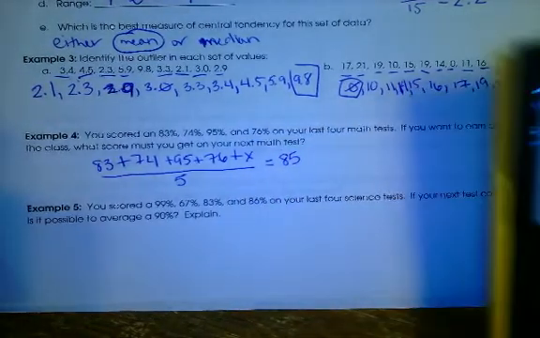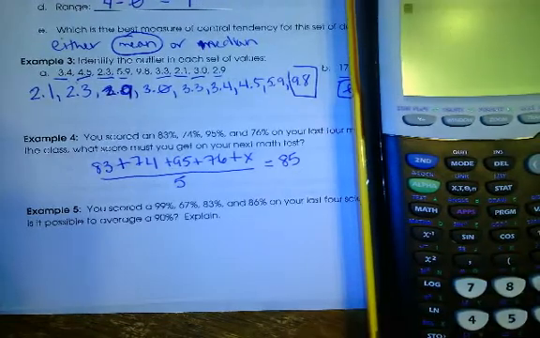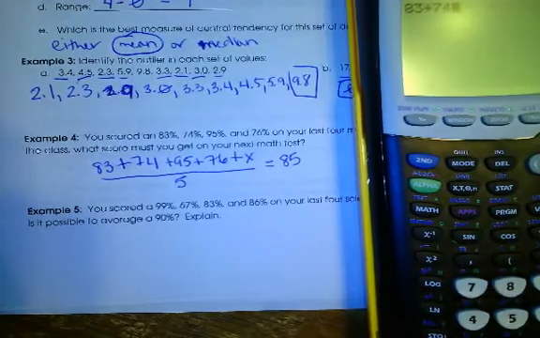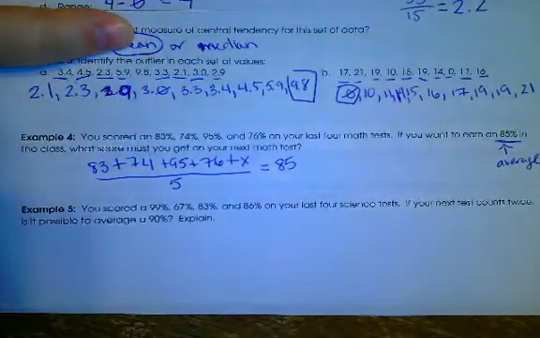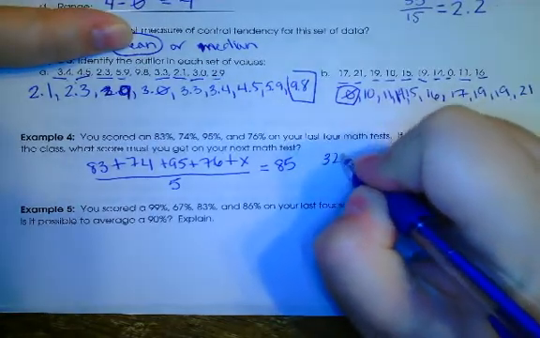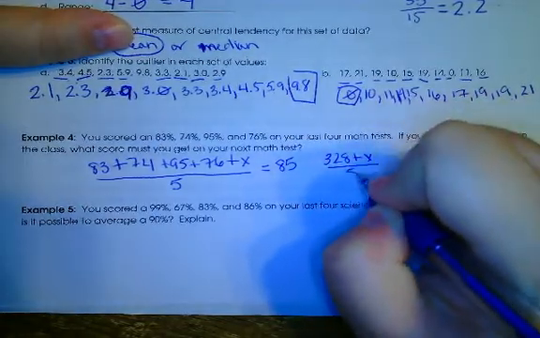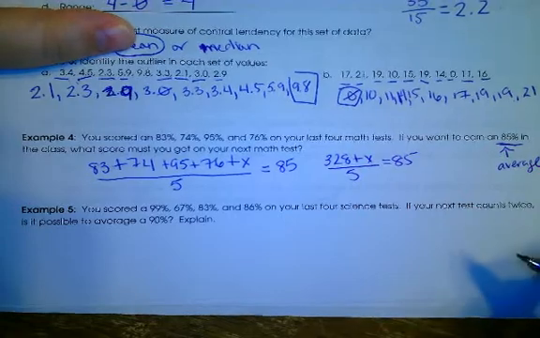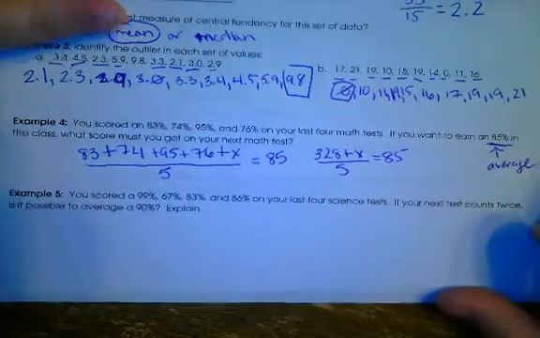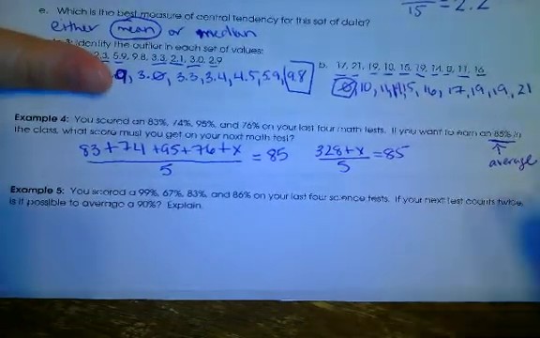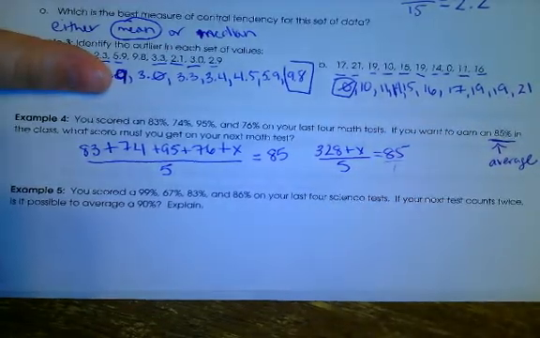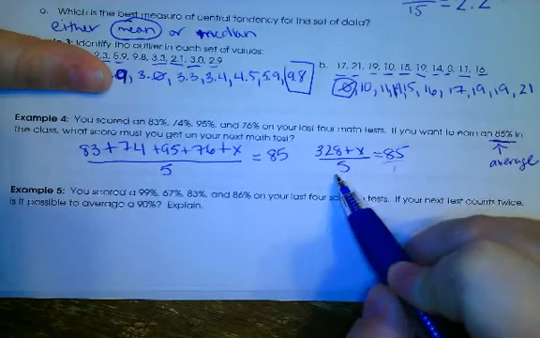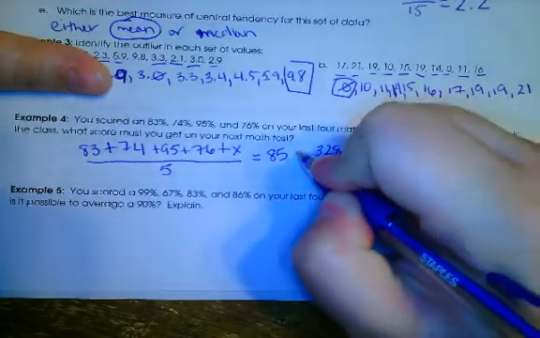So let's simplify this a little bit. Let's add up 83 plus 74 plus 95 plus 76. And I get 328. Just so you guys know, I got 328. So I have 328 plus x divided by 5 is equal to 85. Now, try and solve this yourself first, but if you need a little bit of help, there's 2 ways you could do this. You could either put this over 1 and cross multiply, but another way of knowing how to do it is this is being divided by 5, so the opposite of division is multiplication.